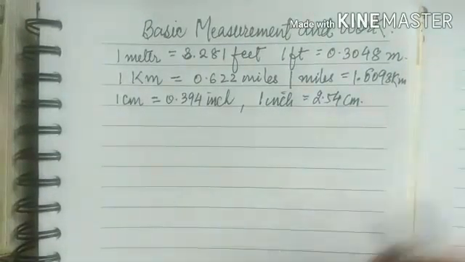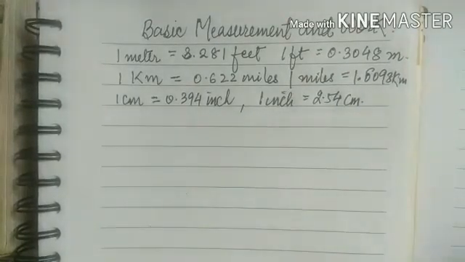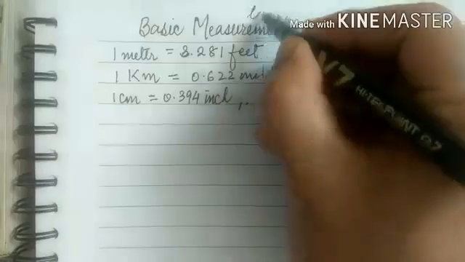Then if we know both the units very well and we are familiar with these things, then we can definitely calculate easily and come to know the conclusions. And this is the length measurements.